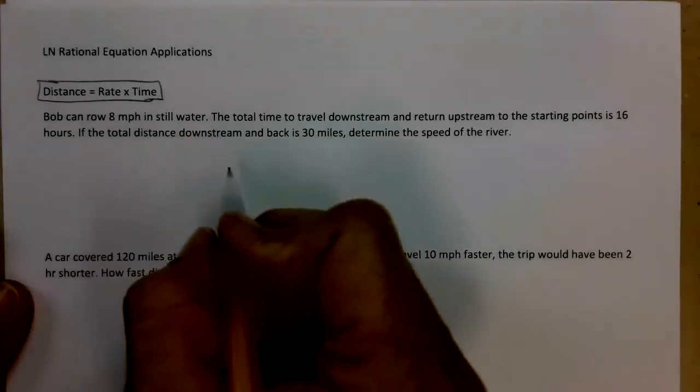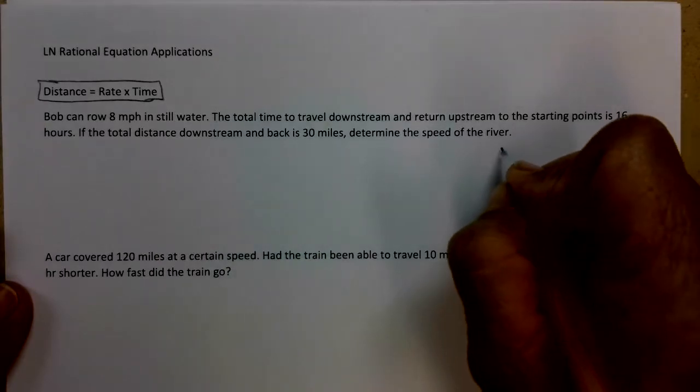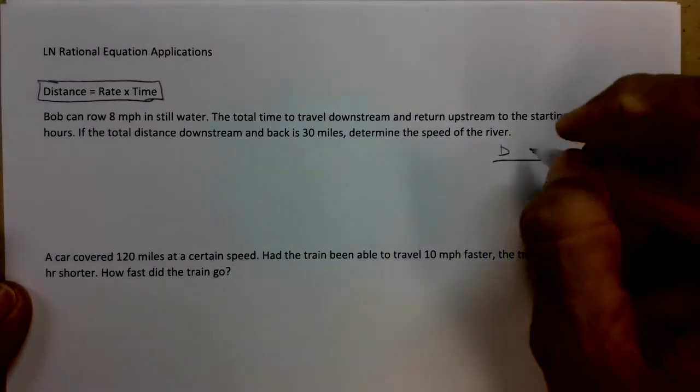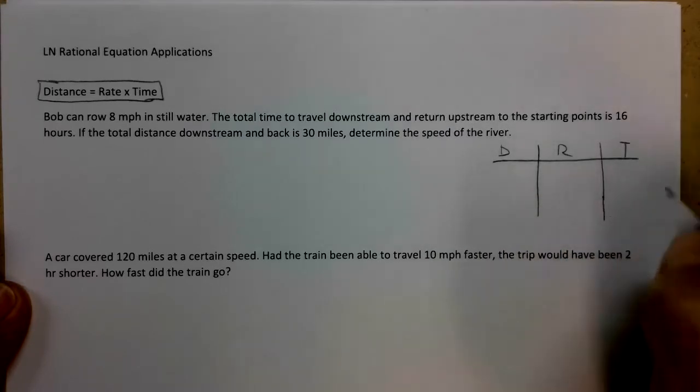First off, distance equals rate times time. I have to make a table for these, it just keeps me grounded. So I'm going to have my distance, my rate, my time.